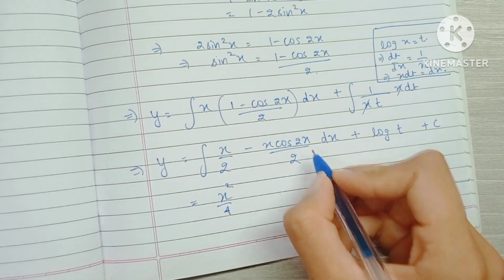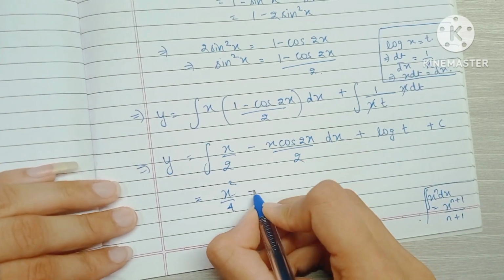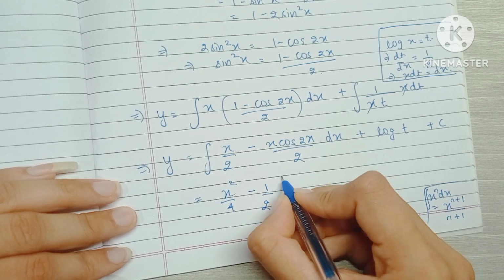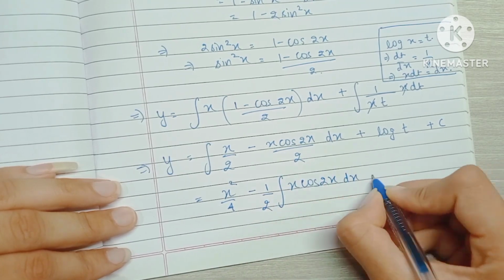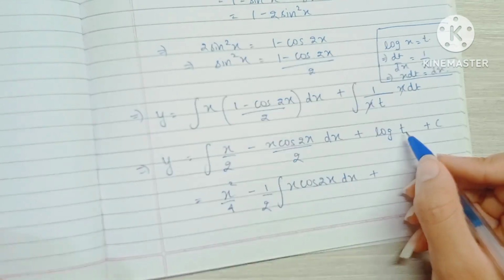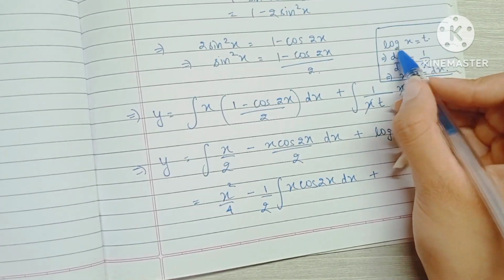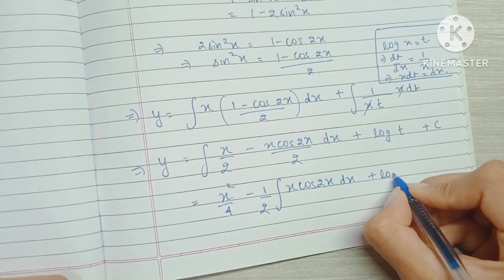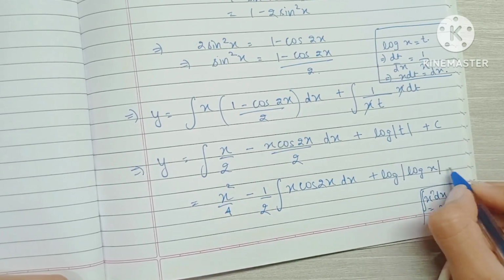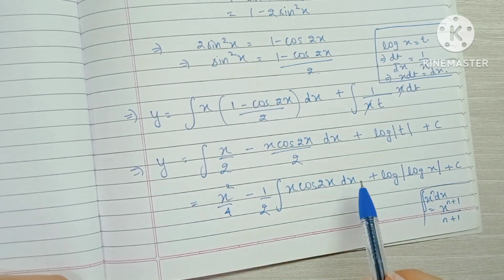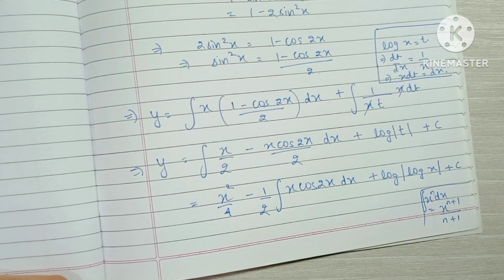And now this part we're going to do by parts. So we have minus 1 by 2 integral of x cos 2x dx plus, let's replace t with the original variable, which was log x. So this becomes log mod of log x. This is supposed to be mod t. So we're left with the last part of this integral.